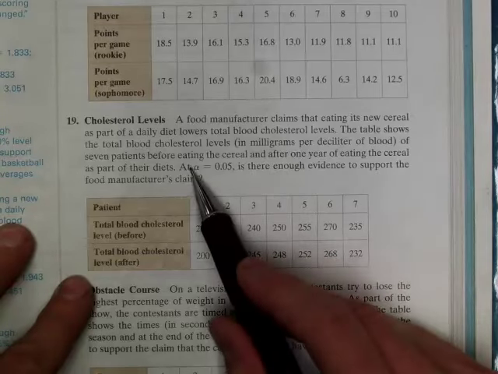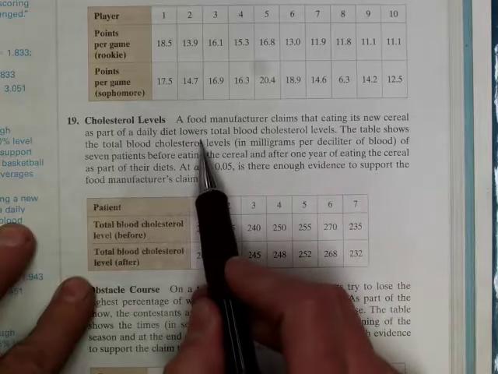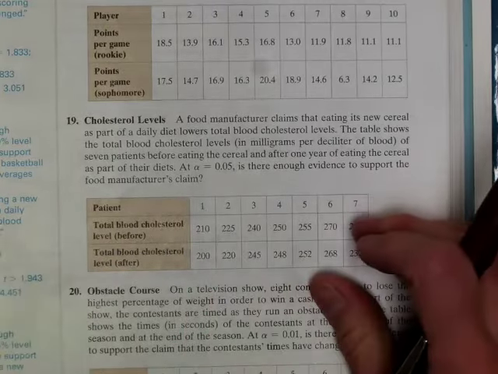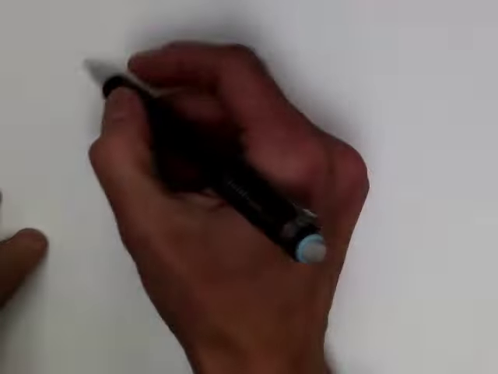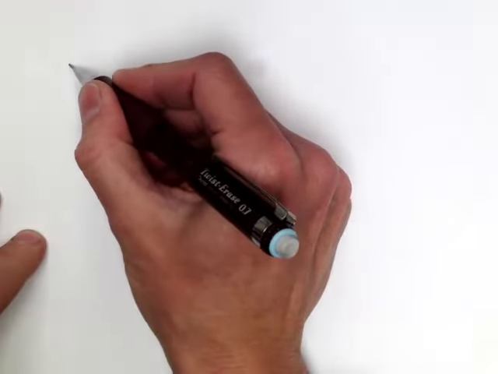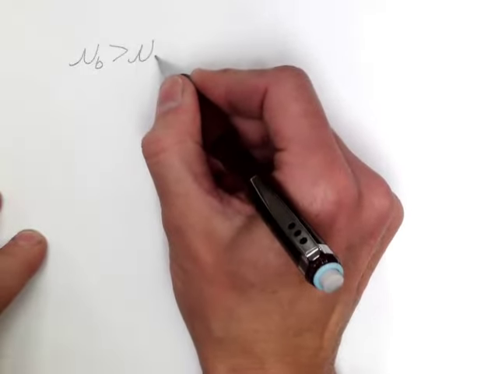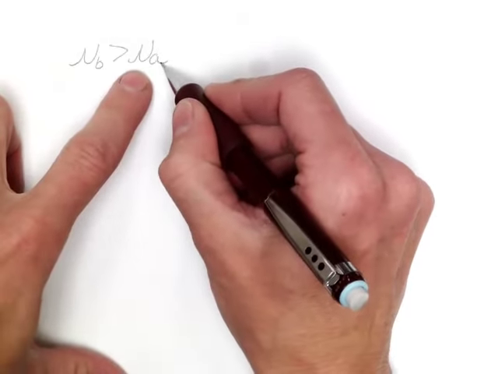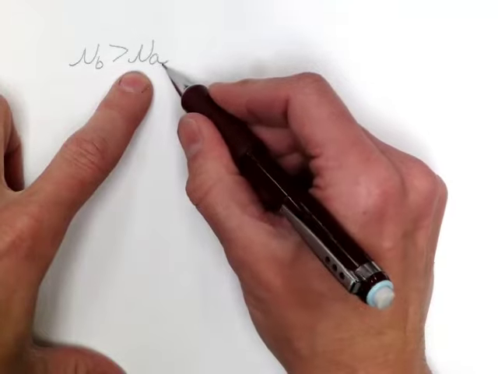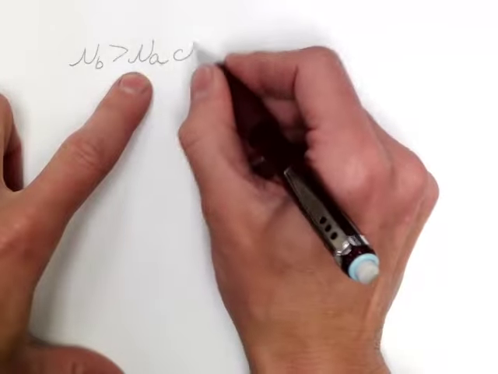Okay, so the claim is that eating its new cereal will lower total blood cholesterol. So in terms of the mu before and the mu after, we want the mu before, or mu sub b, to be greater than the mu sub after. So this would be the case that the overall cholesterol level is lowered after eating the cereal for 1 year. Okay, so this is the claim.